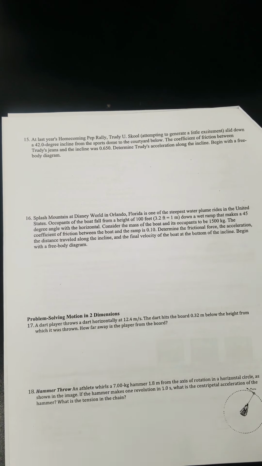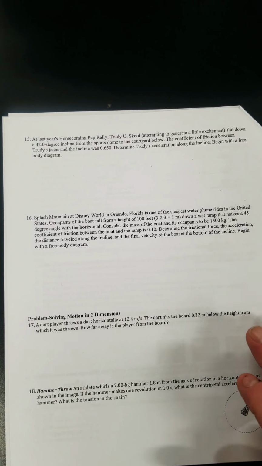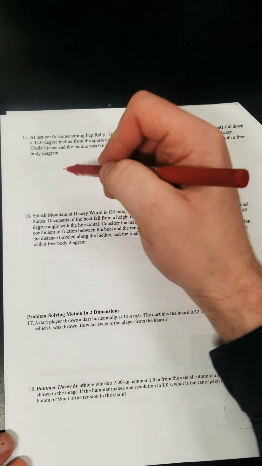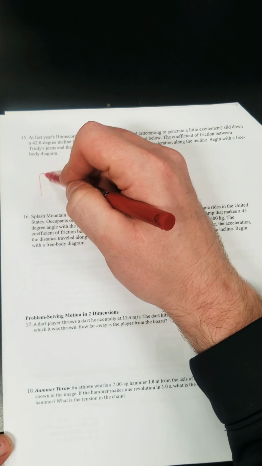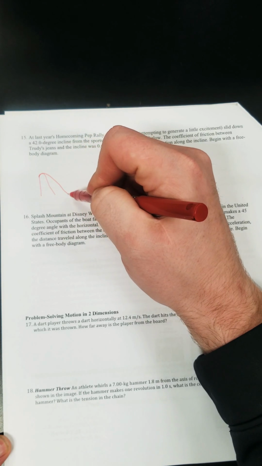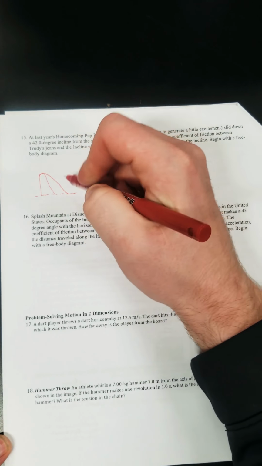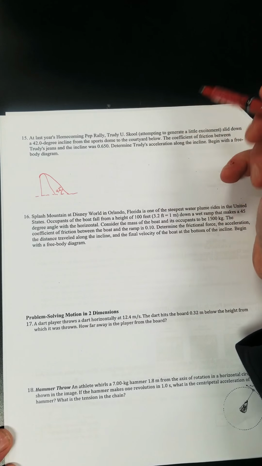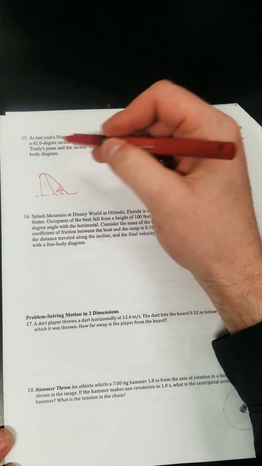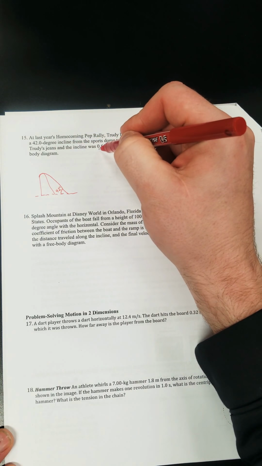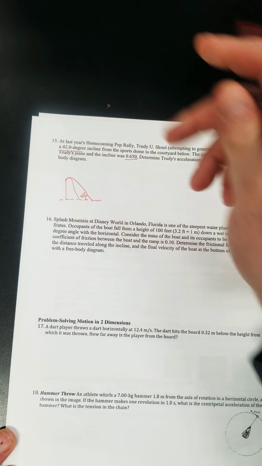So, looking at number 15, we kind of check that one out again. We have an inclined plane problem here. So there's our inclined plane. It's probably a little bit too much of an incline. Okay, so we are at a 42-degree incline. And reading the problem, we have a coefficient of friction on the incline of 0.650. Again, we have our 42-degree incline.